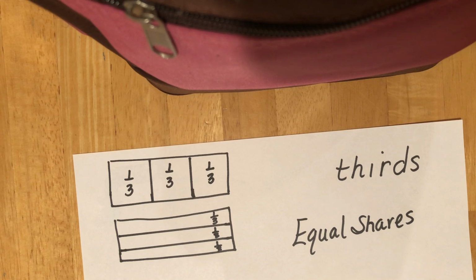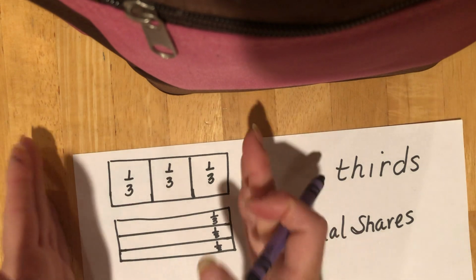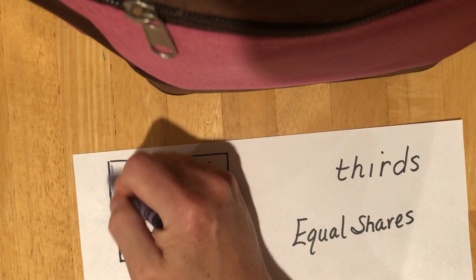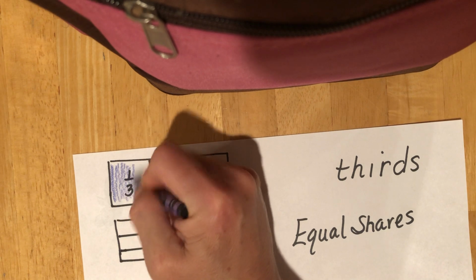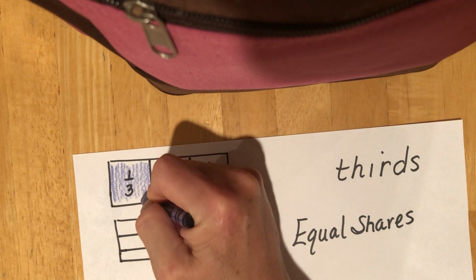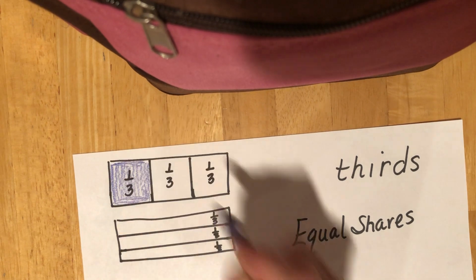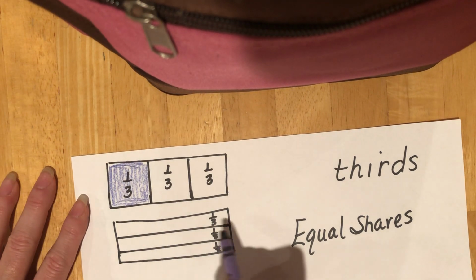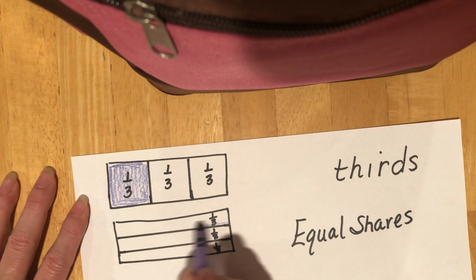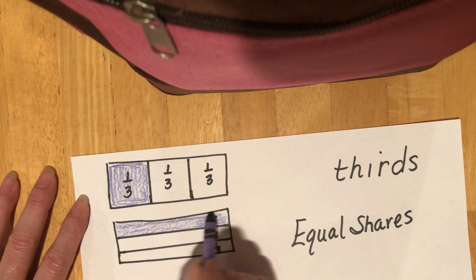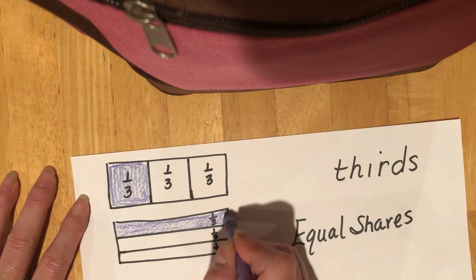Now let's say that this was a birthday cake, and I got 1/3 of it. So I would shade in this amount. Okay? And that would be the amount that I would have. And then if I got 1/3 of this, I would shade in this amount.